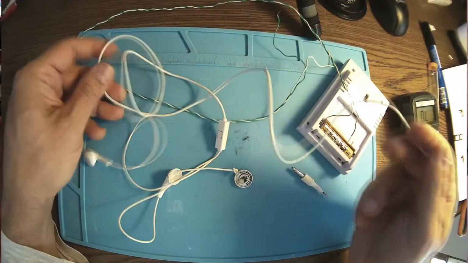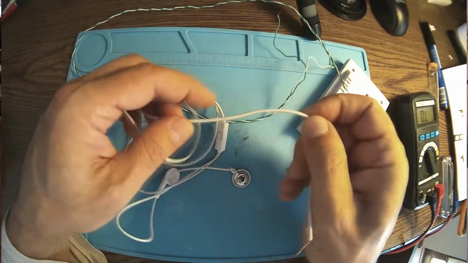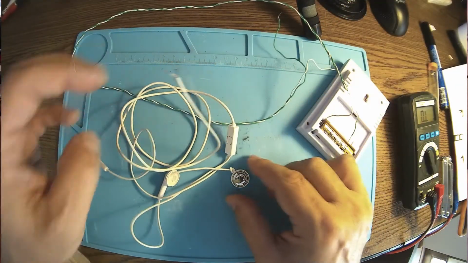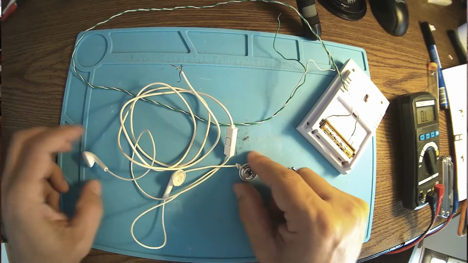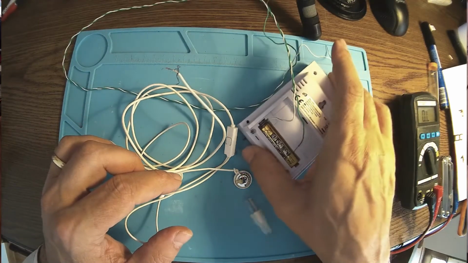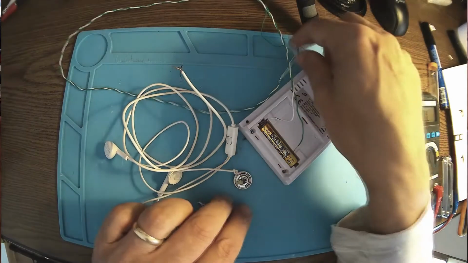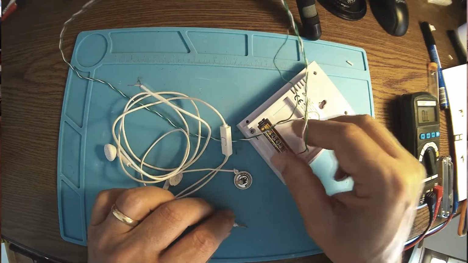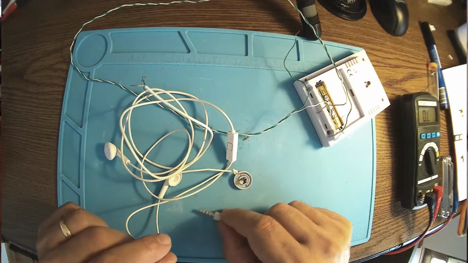Then it can be a wire somewhere smashed, cut or something, and one of the headphones is not working anymore. I showed you how to improvise a very simple testing tool, a battery and another loudspeaker or headphone.